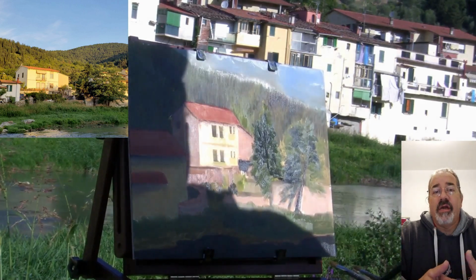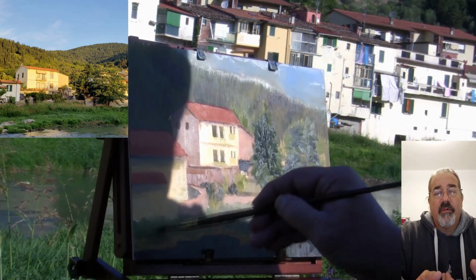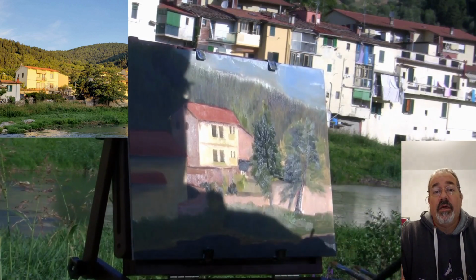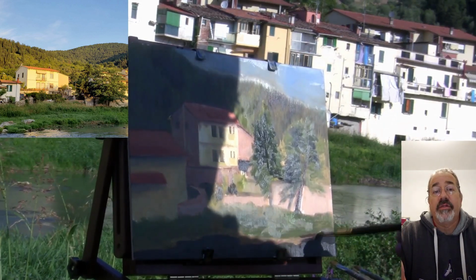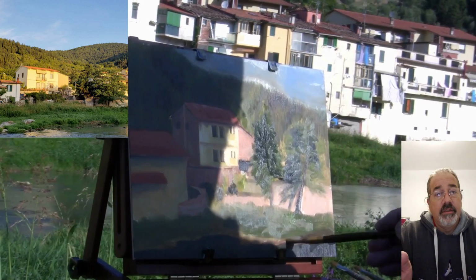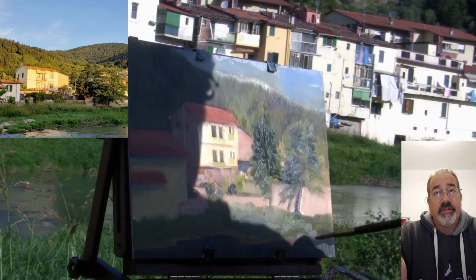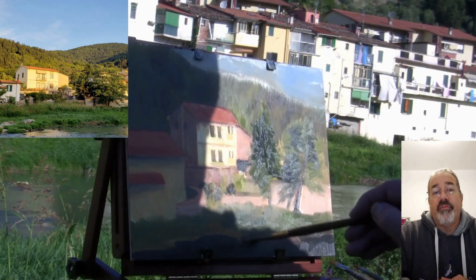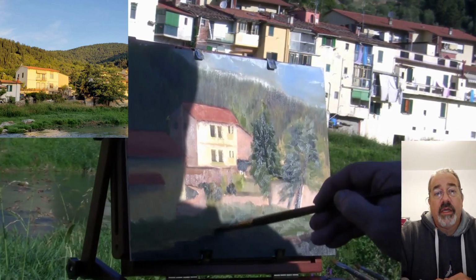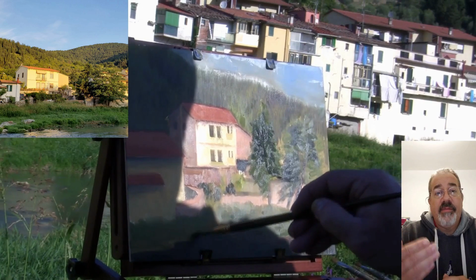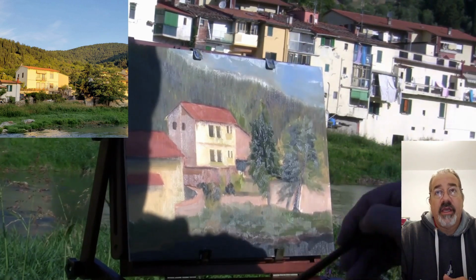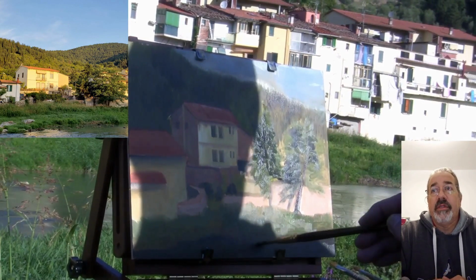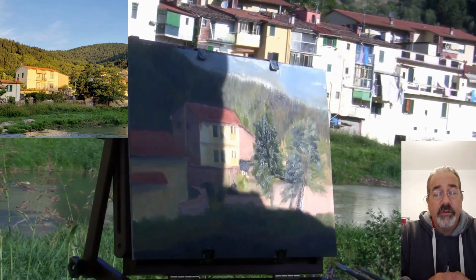a much darker painting than I wanted to. Because it's so bright, the sun is hitting it, you're using darker colors. They don't look that dark while the sun is hitting your canvas. So it's always a good idea to have an umbrella or something that you can put up and keep that sun off of the front of your canvas. And I did not have an umbrella with me, something that I will be working on in the future.